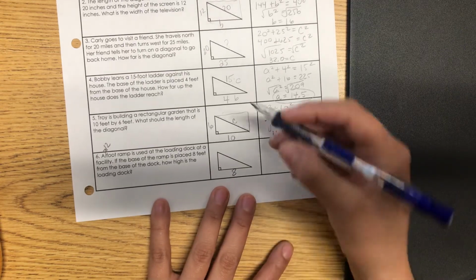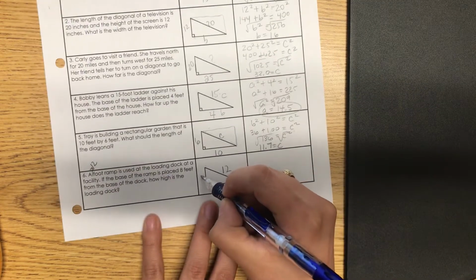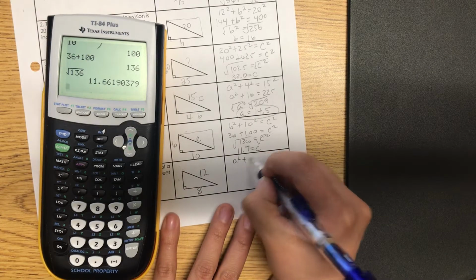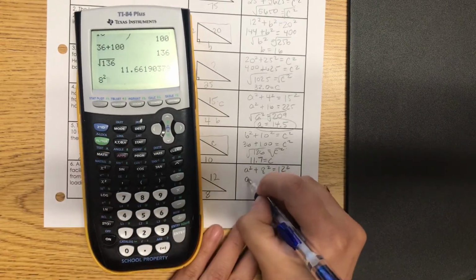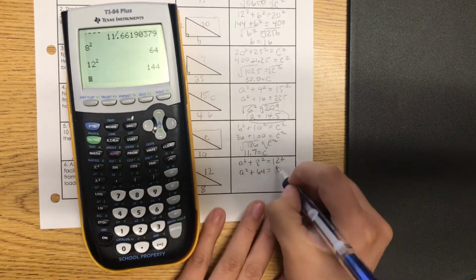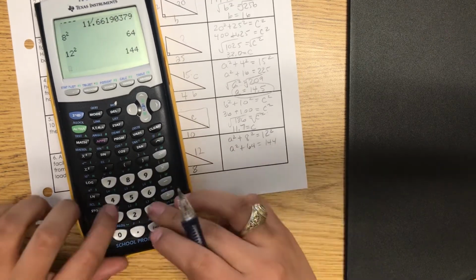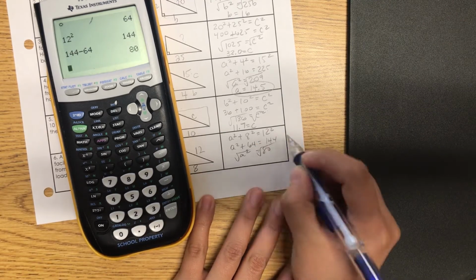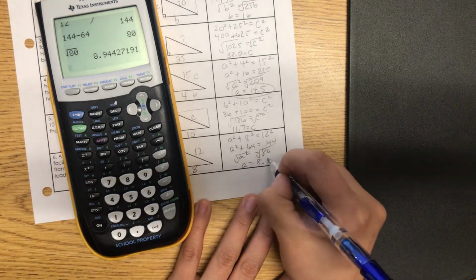So if a 12-foot ramp is at the loading dock, so the ramp itself is 12 feet, that means we're missing the leg, how high the loading dock is. So we don't know one of the legs, but we know the other one is 8 squared and the hypotenuse is 12 squared. So 8 squared is 64 and 12 squared is 144. Remember, if a leg is missing, we're going to subtract these two numbers, not add them. So 144 minus 64 is 80. So to get my final answer, we're going to take the square root. So the square root of 80 is, if we round to the tens place, 8.9.